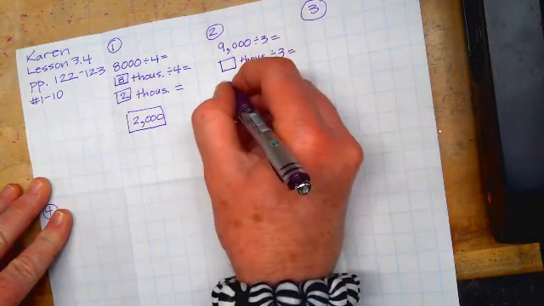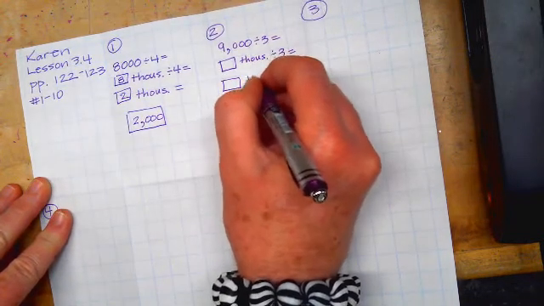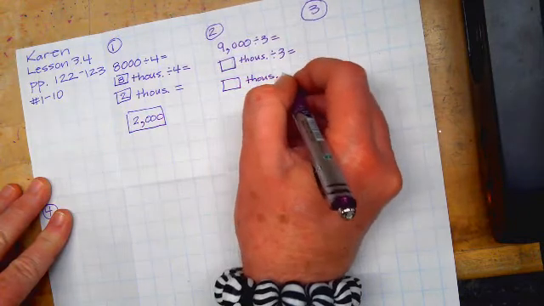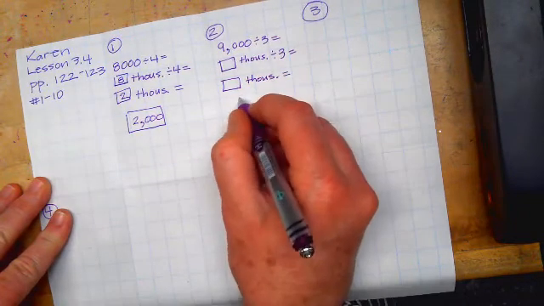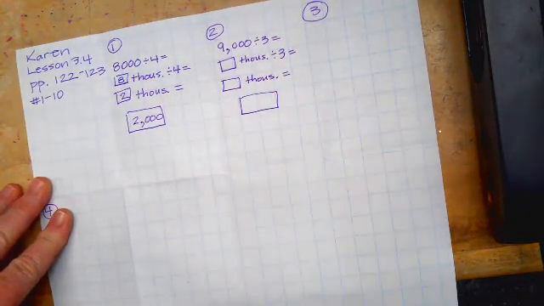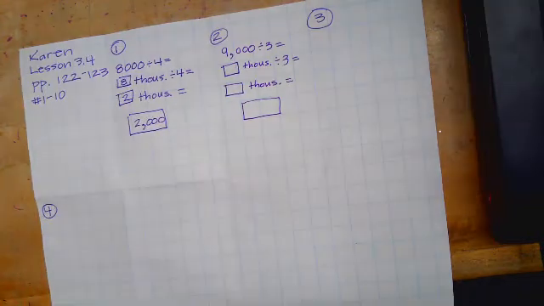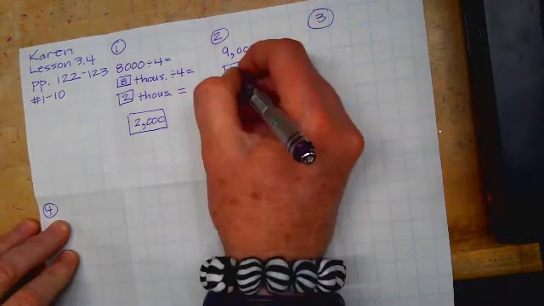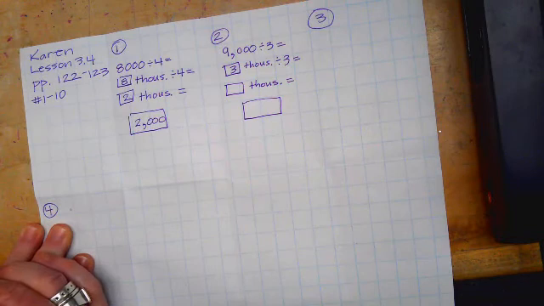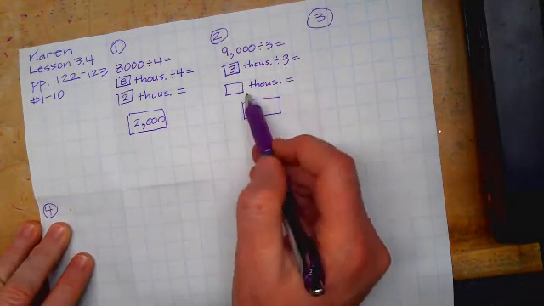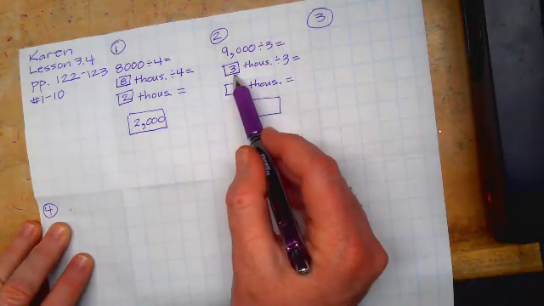And that equals green box thousands. And that equals green box. So 9,000 divided by 3, well, that's going to equal 3,000, right?